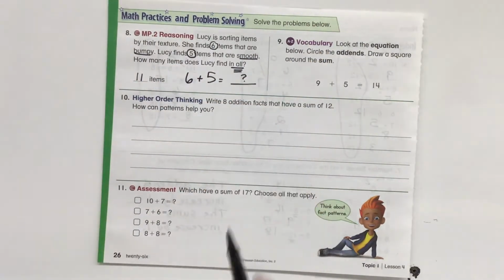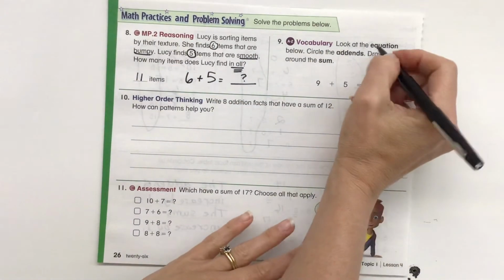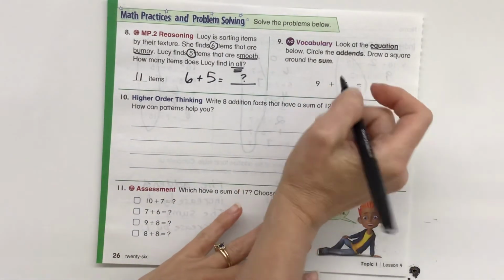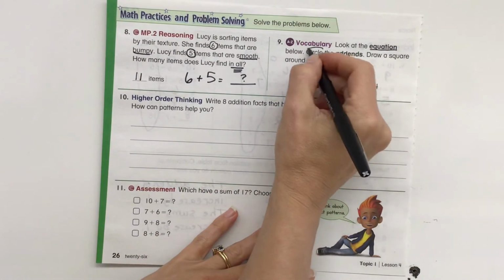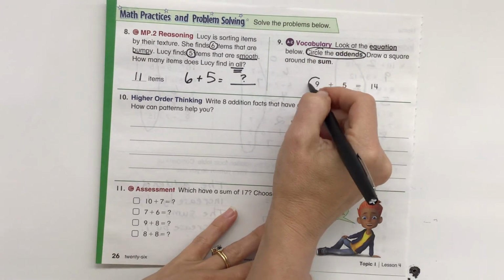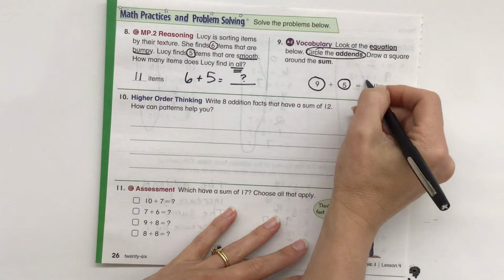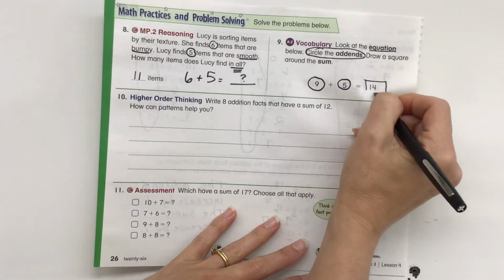Okay, our vocabulary. Look at the equation. Remember, equation is just a fancy word for math sentence. Circle the addends. So we're going to circle the addends. Those are just the numbers we're adding together. And draw a square around the sum. The sum is the answer when we add.